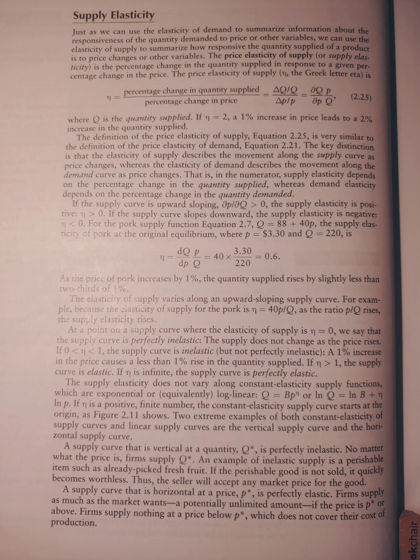Two extreme examples of both constant elasticity supply curves and linear supply curves are the vertical supply curve and the horizontal supply curve. A supply curve that is vertical at a quantity capital Q star is perfectly inelastic. No matter what the price is, firms supply capital Q star.